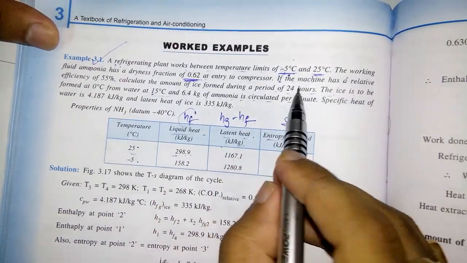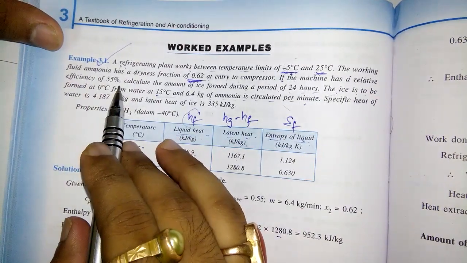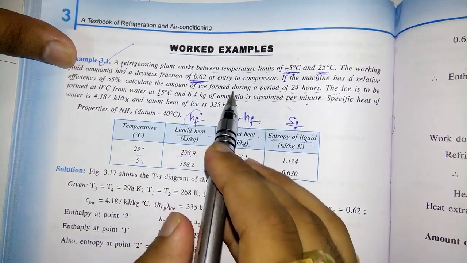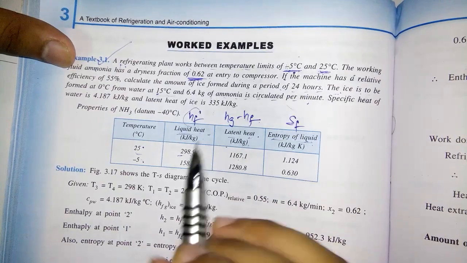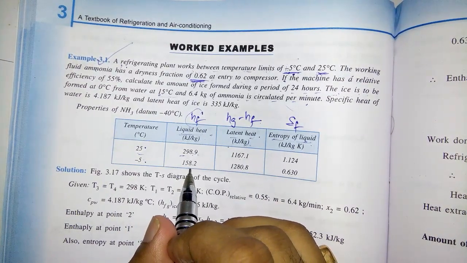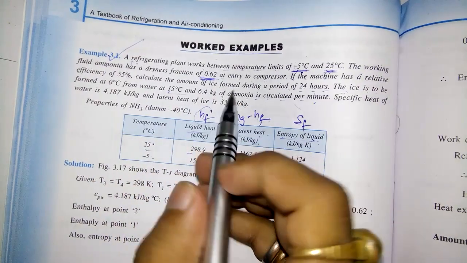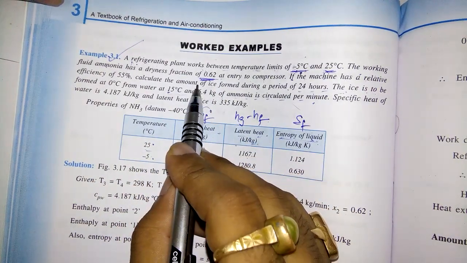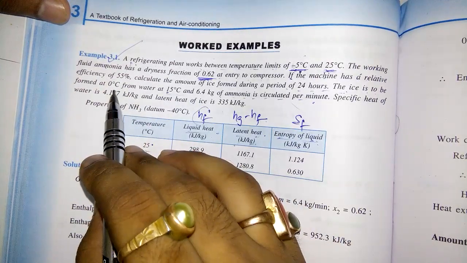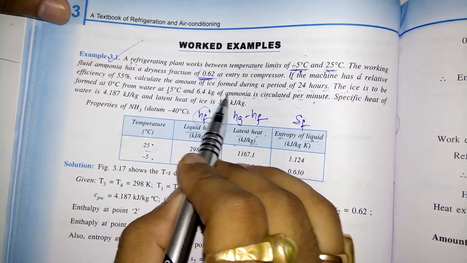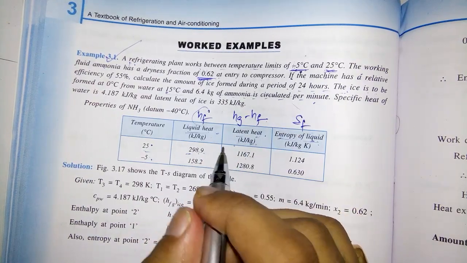Now, if the machine has a relative efficiency of 55%, calculate the amount of ice formed during a period of 24 hours. This question is very important. What they are asking is that the ice is to be formed at 0 degrees Celsius from water at 15 degrees Celsius, and 6.4 kg of ammonia is circulated per minute.